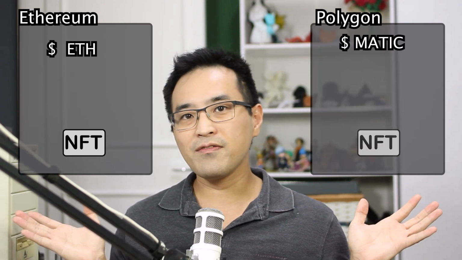First thing you must learn before starting trading cryptos is how the structure works. You have here the Ethereum blockchain and the main coin is ETH. You can create an NFT using this blockchain. And you have here the Polygon sidechain. You will soon understand why it's called sidechain. The main coin here is called Matic, and you can also create an NFT here.